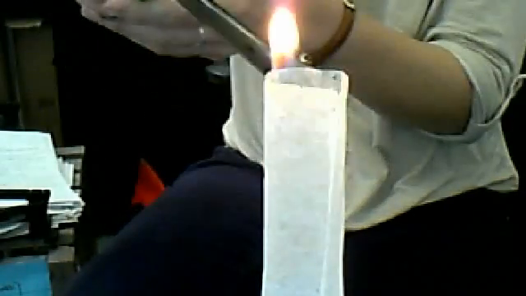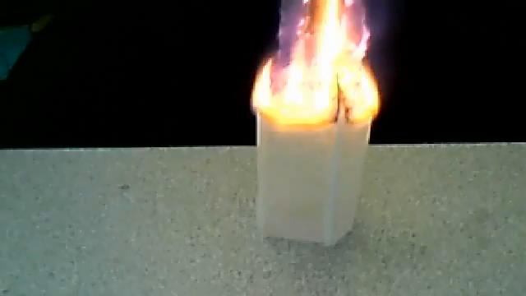So we saw this demo yesterday where we lit a tea bag on fire. And then up it goes. And a lot of you guys said that that was because of convection. Convection means that hot air rises.